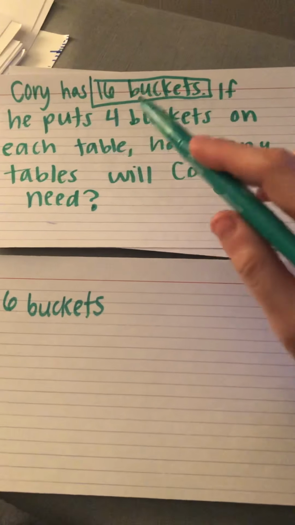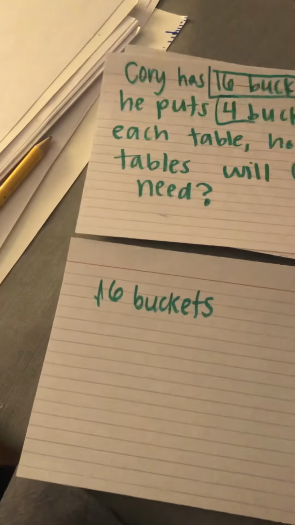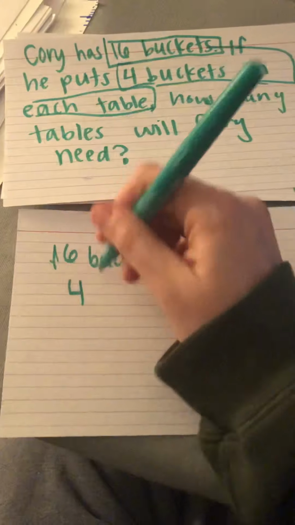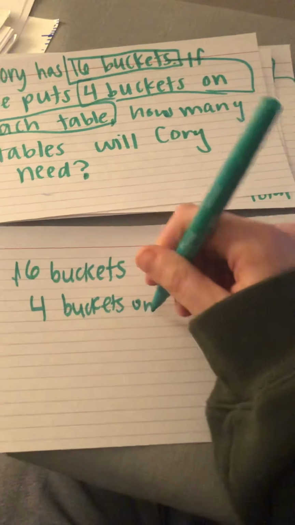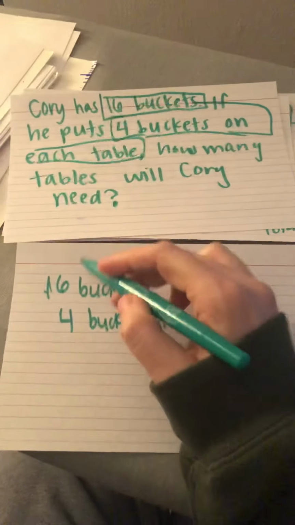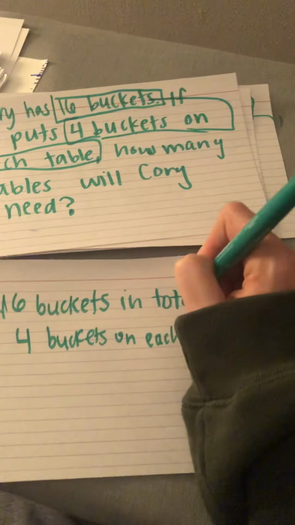If he puts 4 buckets on each table, 4 buckets on each table, 4 buckets on each table. Okay, so I have 16 buckets in total.